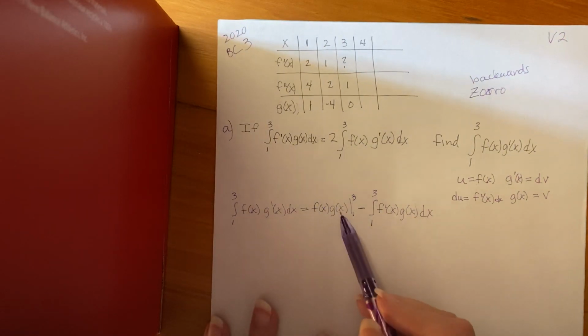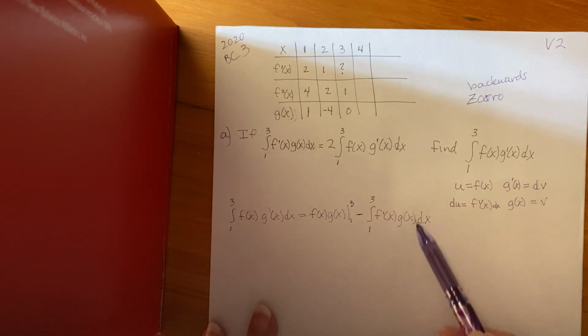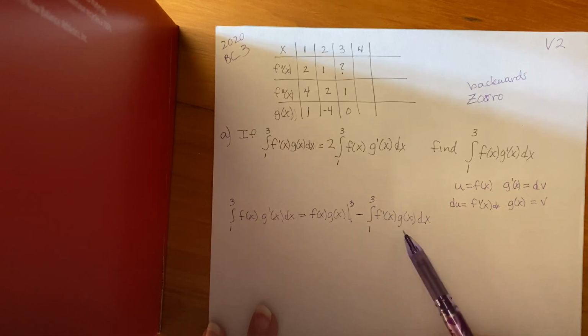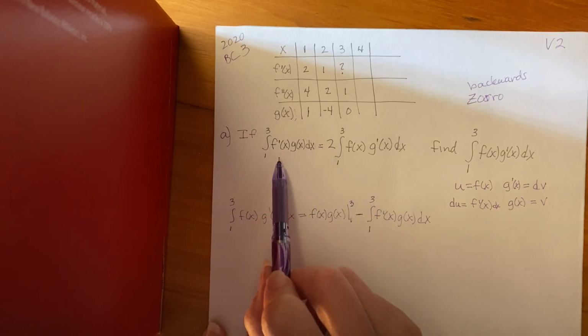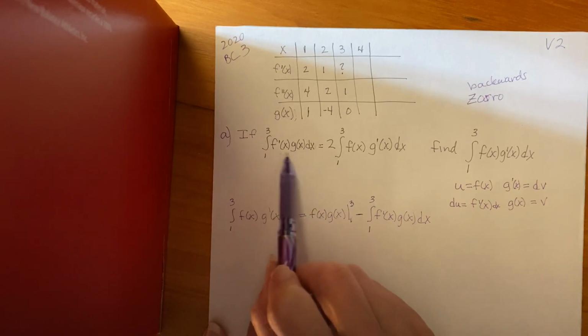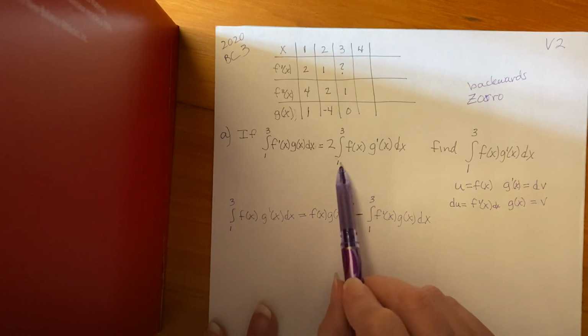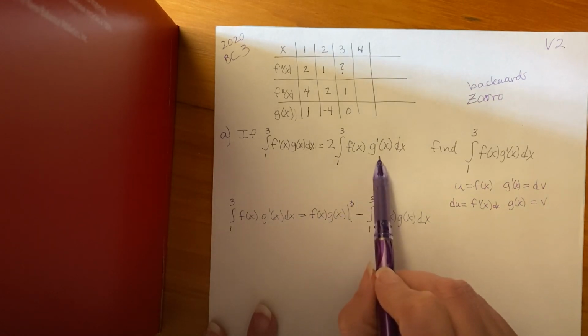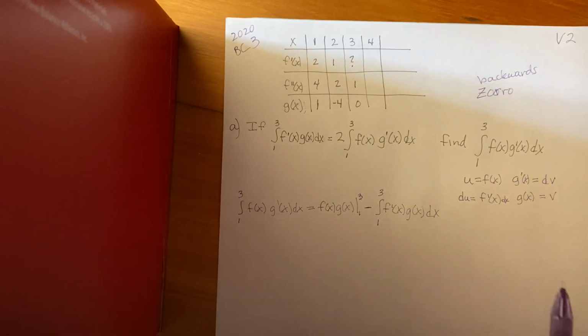Cool. Well, now we can go up to our chart and plug in our 3 and our 1, and we could do that part. But we have to look over here because we're left with something else to integrate. And aha, this looks kind of familiar. This looks like what this says right here. So we know the integral of f prime times g from 1 to 3 is 2 times the integral from 1 to 3 of f of x times g prime of x. Okay, well, how is that going to help us here?